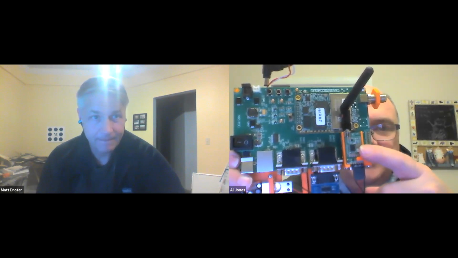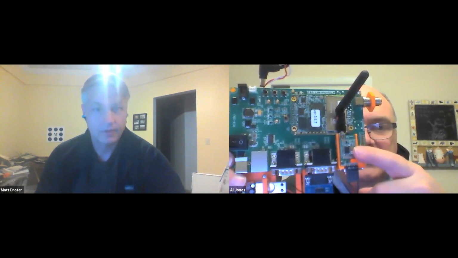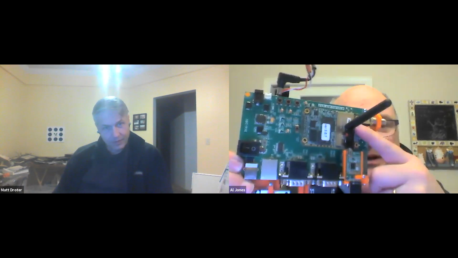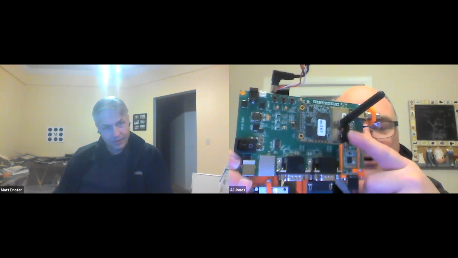So this is the GPS board that I've used, and I put a 3DR radio on it for input and output of correction data, input on the rover, output on the base. This is the antenna that comes with the 3DR radio.